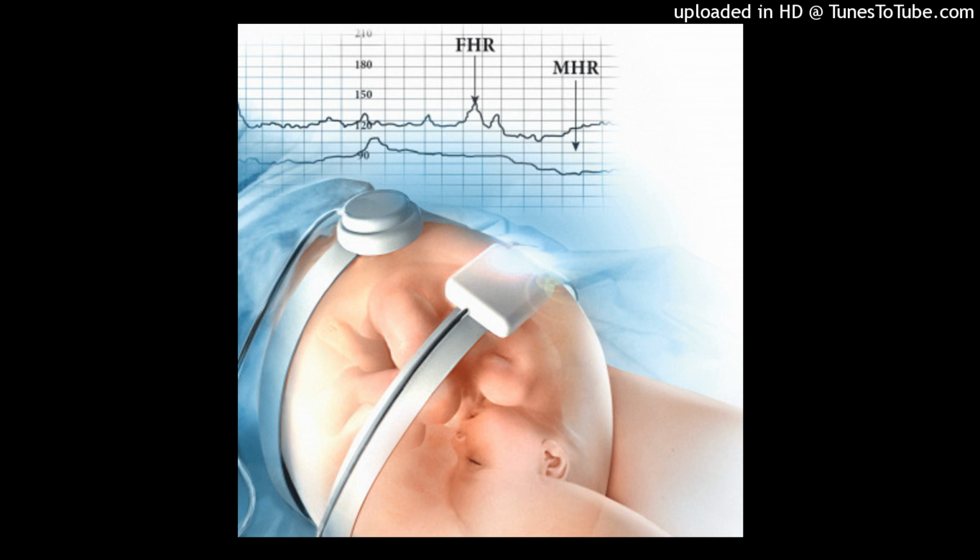Electronic fetal monitoring instrumentation. Intermittent auscultation, IA, of the FHR and palpation of UA were the only methods of fetal assessment until the introduction of EFM in the late 1960s. By the late 1970s, EFM was estimated to be used in over half of U.S.